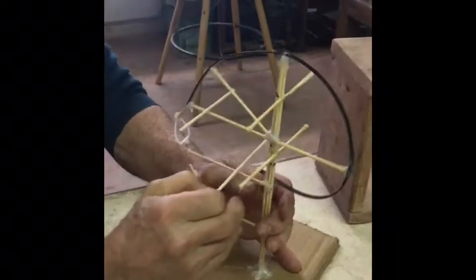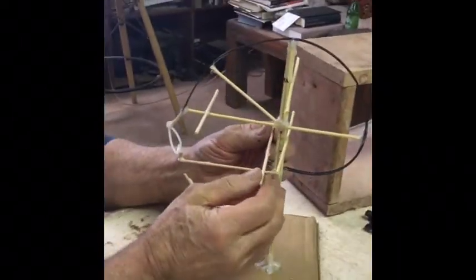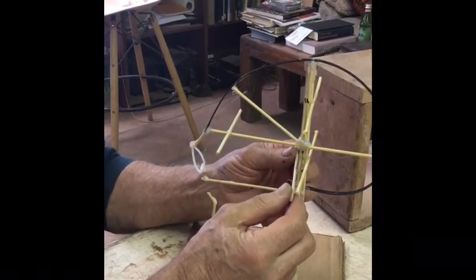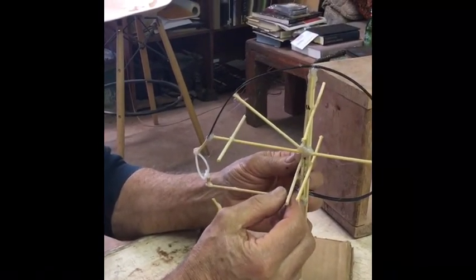So there's our mark, and half an inch in front of the center line. This will be close enough.